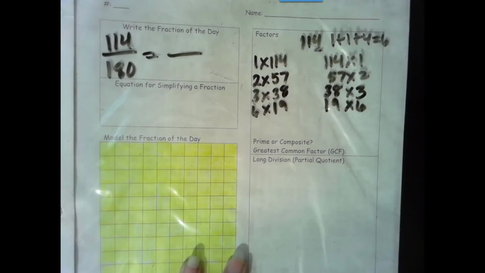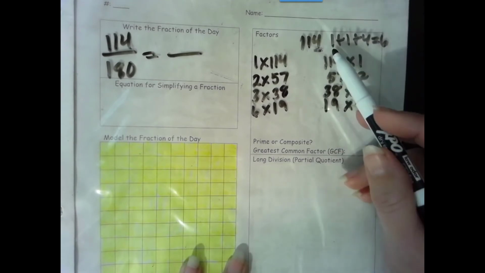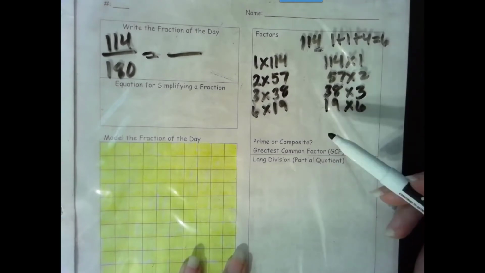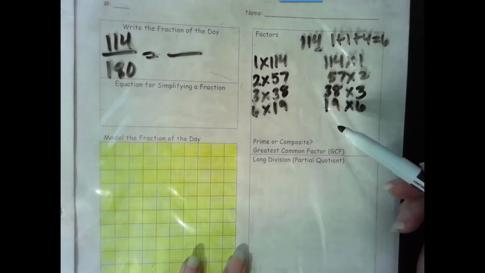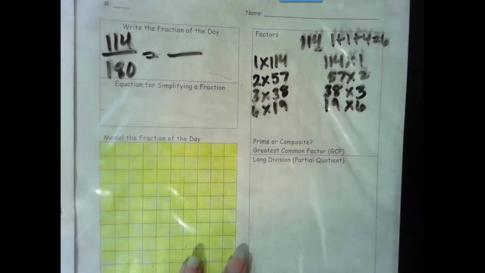We try 8. 8 times 10 is 80, 88, 96, 104, 112, 120. 114 is not in that list, so 8 is not a factor. We try 9. 9 has the same rule as 3. You add the digits together, we get 6. 6 is not a multiple of 9, so 9 is not a factor. We try 10. The rule for 10 is that it ends in a 0. It ends in a 4, so 10 is not a factor.